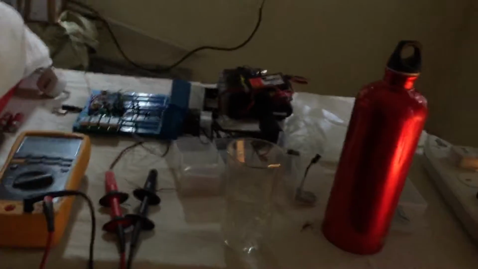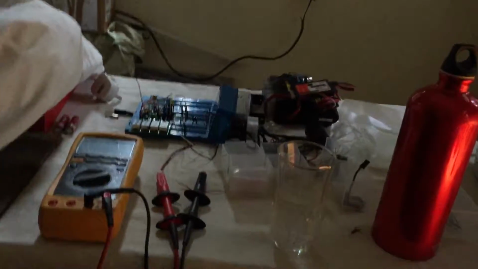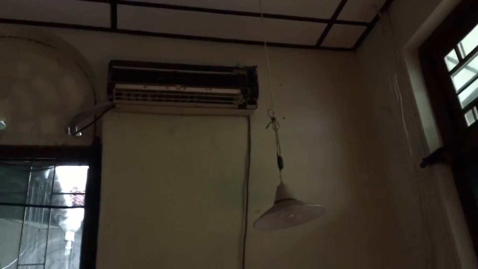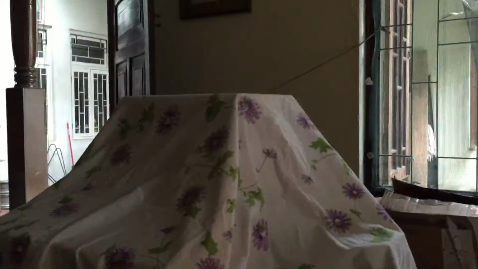And then the guys just came and installed an AC here. You can see it's an old broken AC. It's absolutely terrible. So since the workmen were here, my mom just covered up all the stuff over there. But it's basically all the toolkits and boxes and stuff.